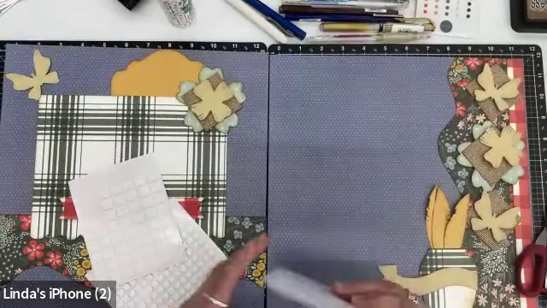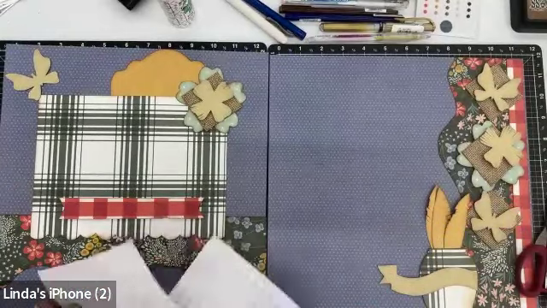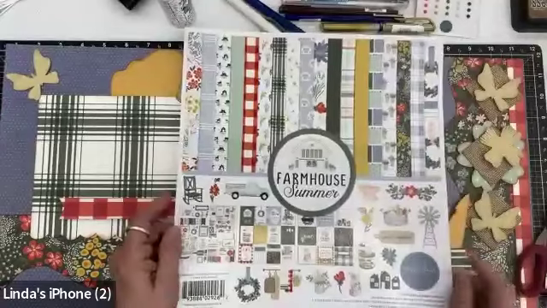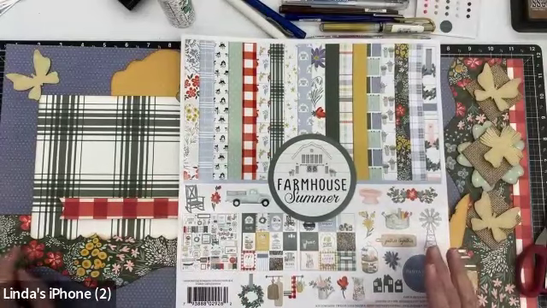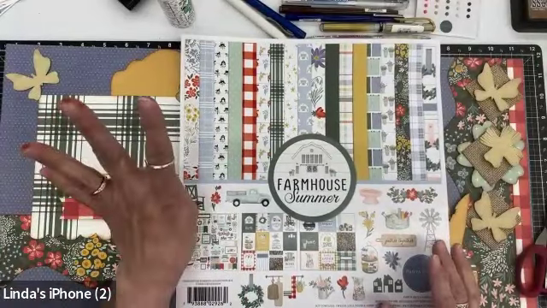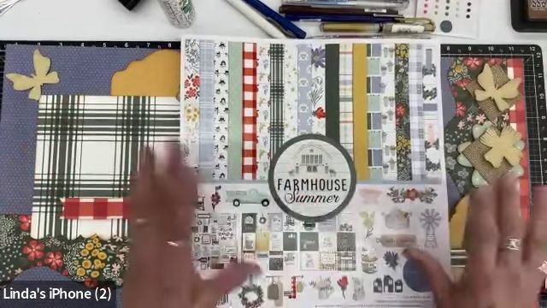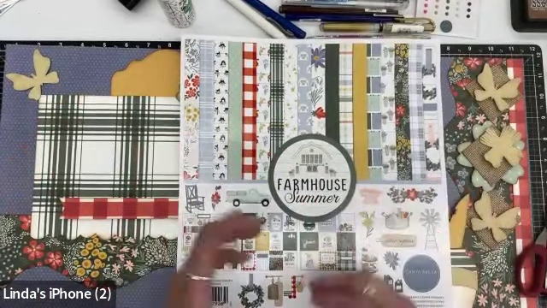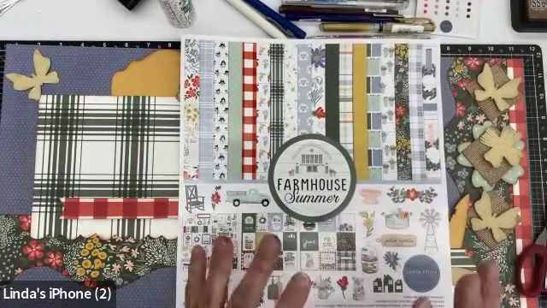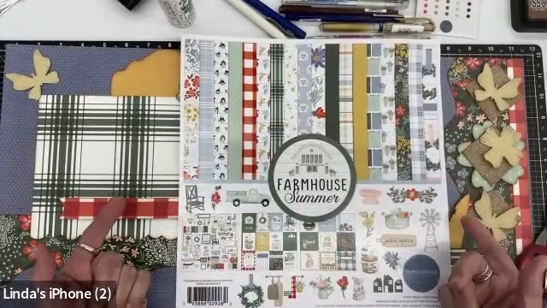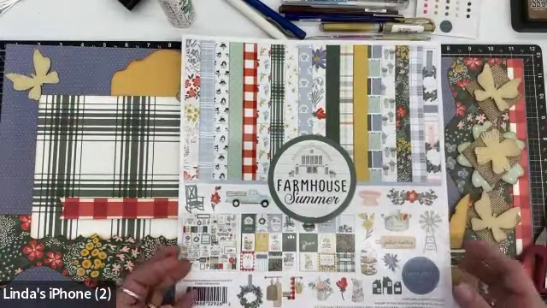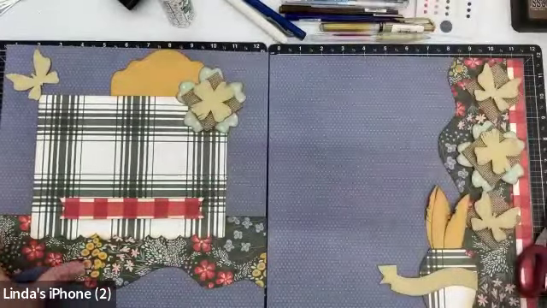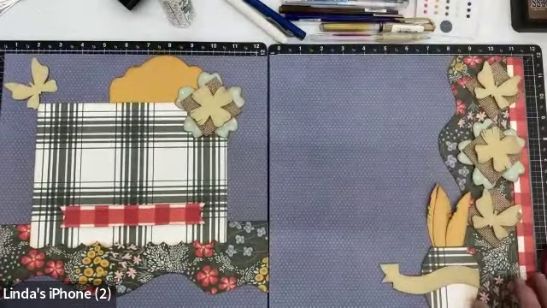She said she missed the beginning. Can you restate what the paper pack was that you're using? I'll put it right in front. It is Farmhouse Summer by Carta Bella. Susan and I have four sheets out of this collection that we're using, and we're not even using all of the paper from those four sheets, but we're using identical paper except for our backgrounds. And of course, I'm adding some burlap and some glitter and some vellum. But that's the collection, and you can get it right here at Scrap Mania.